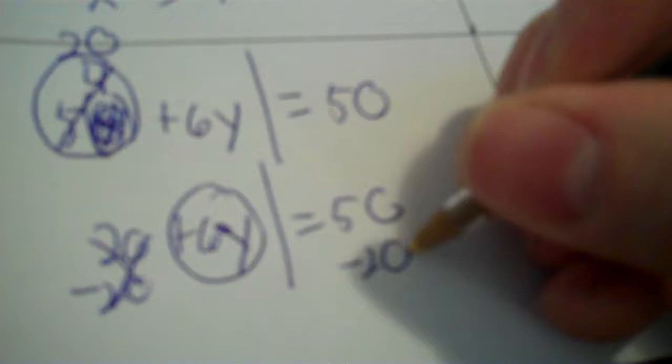Now make your wall, and we're going to get the y by itself. So we take out the 20 by subtracting. That's 30. And then we divide each side by the 6. So 30 divided by 6 is 5. Okay, 4, 5.